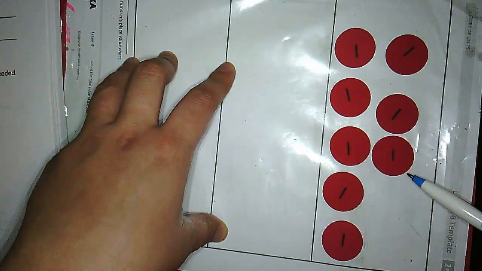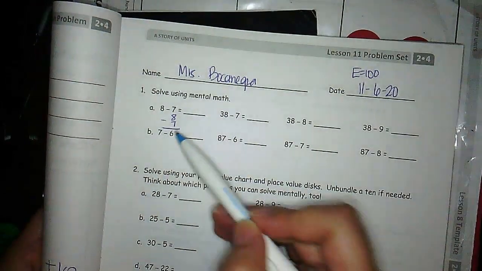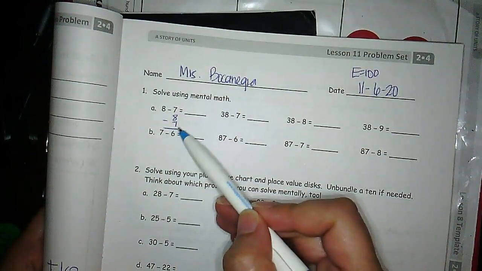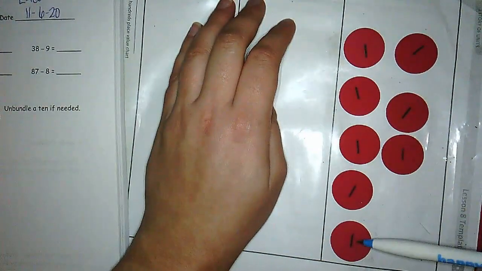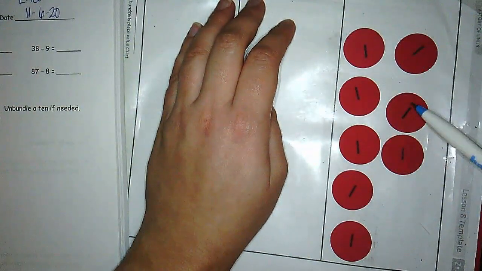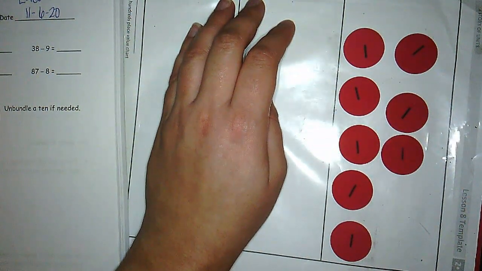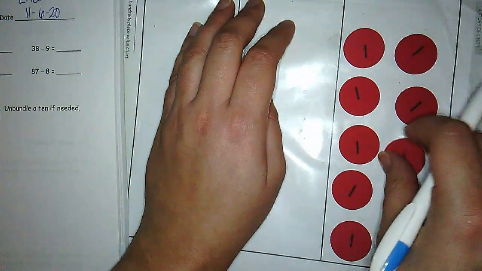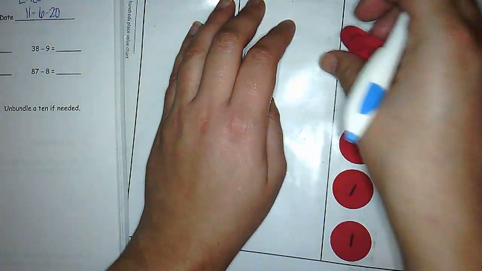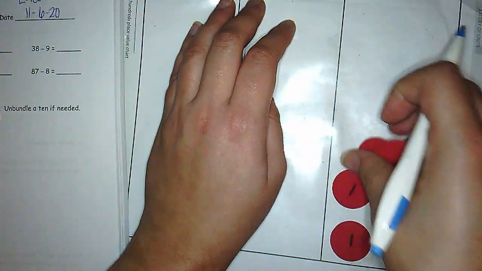Now I'm going to take out the other part. The other part says to take 7 1s. Think, do I have enough to take 7 1s? 1, 2, 3, 4, 5, 6, 7. Yes, I do, boys and girls. If I have enough, I'm going to take them out. 1, 2, 3, 4, 5, 6, 7.